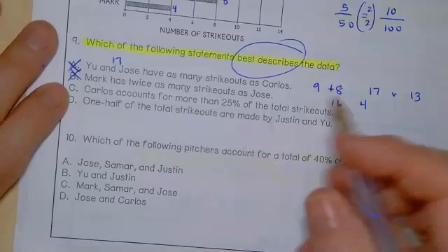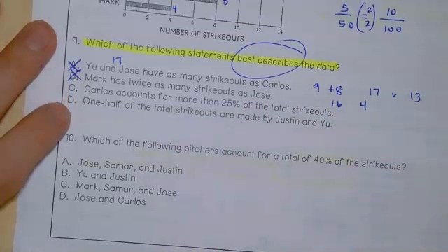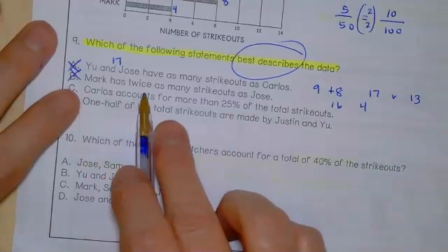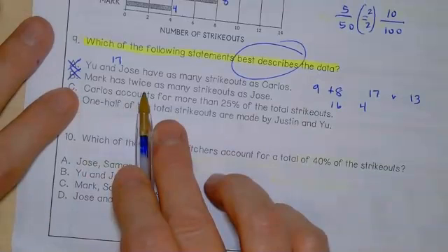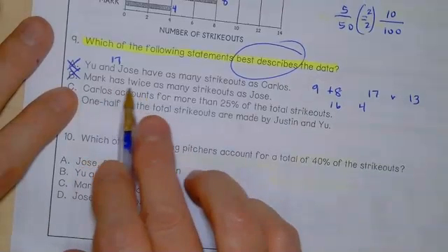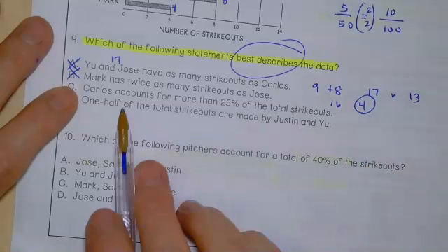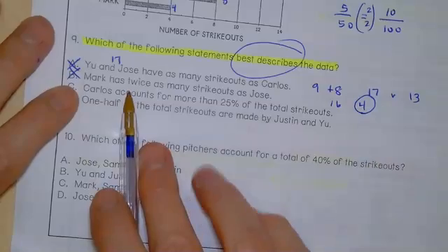Oh, so smart. Oh, no, Cody knew it first. Mark has twice as many. He has twice less. Yeah, Mark only has 4. He has 8. No, but that would be that Mark had.